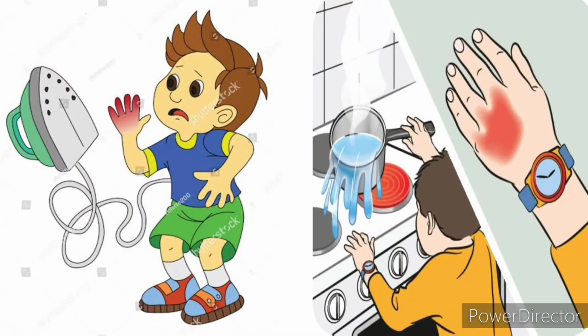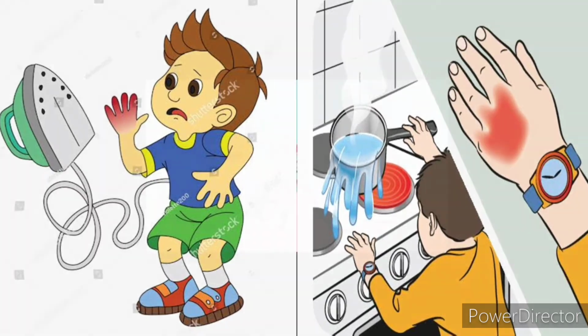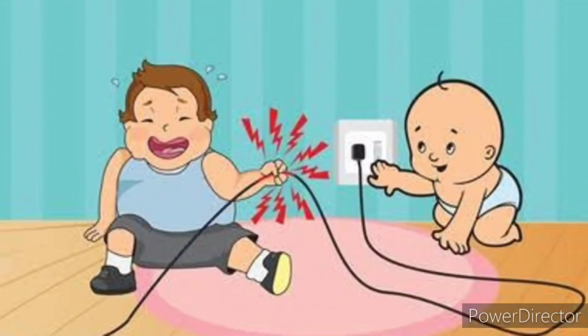They may burn themselves with an iron or with hot water. Burns are another type of accident, and children usually get affected when they play with a hot iron or with hot water. Children may get shocked if they play with electricity. Hence, it is very important that children should be careful to avoid these accidents.